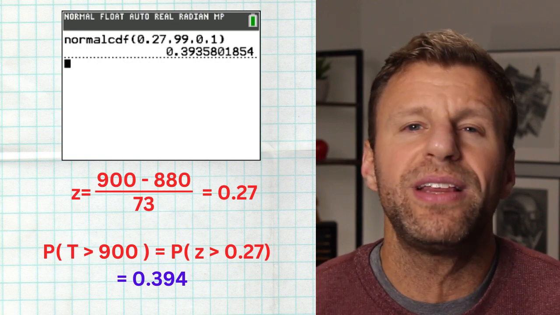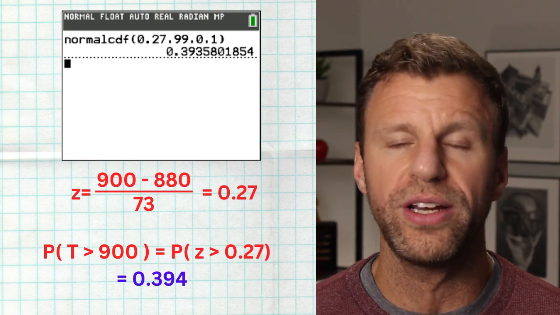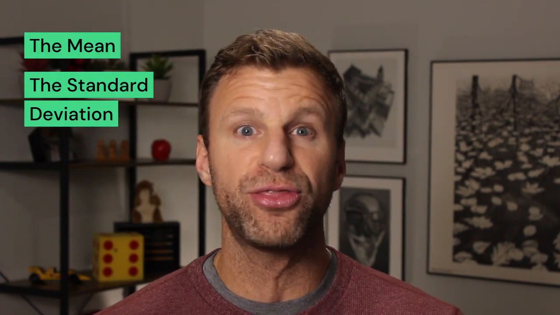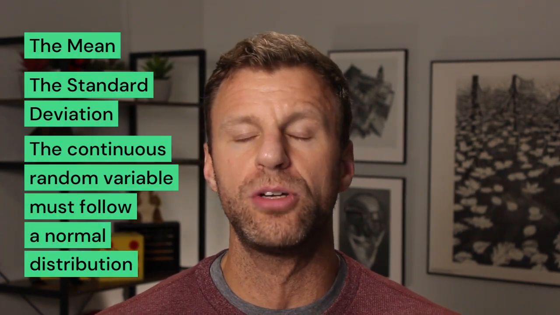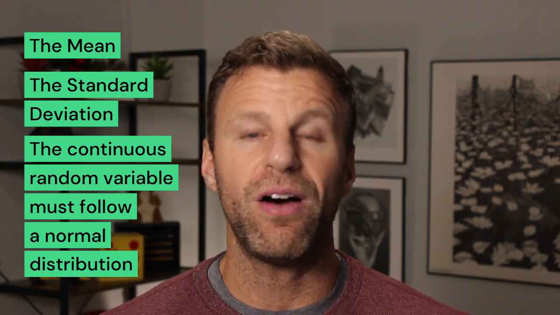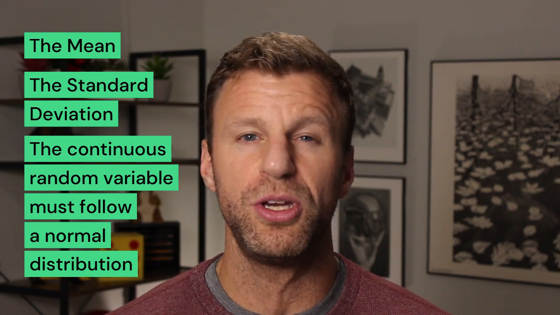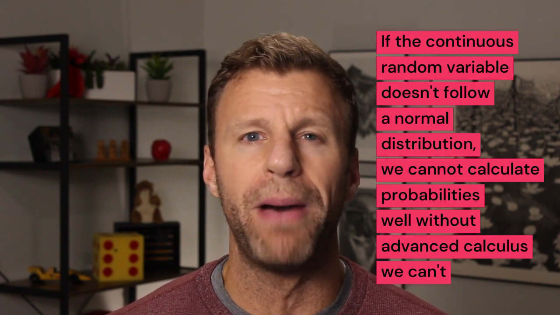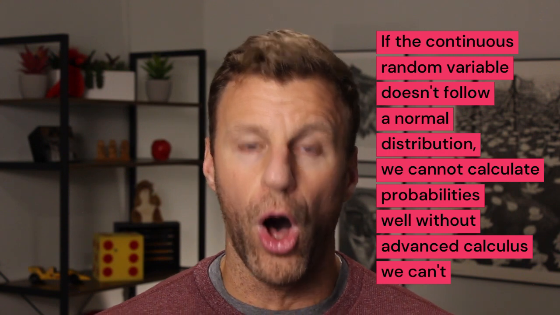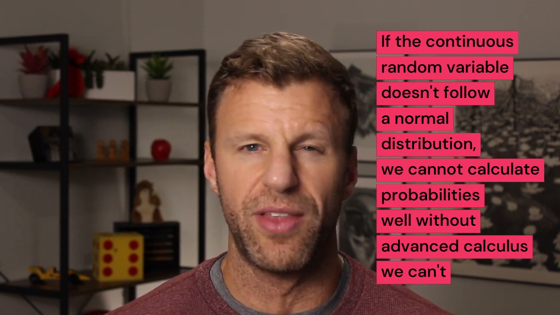And that's it. That's really how easy it is to find probabilities for a continuous random variable if it follows a normal distribution. All you have to be given are three pieces of information. First, the mean. Second, the standard deviation. And third, you have to be told that the distribution of the continuous random variable approximately follows a normal distribution. Now, if it doesn't approximately follow a normal distribution, then unfortunately, we can't calculate probabilities. So if you go back to the amount of time it takes Gavin to brush his teeth, or the weights of all great white sharks, males and females, we saw that bimodal model.